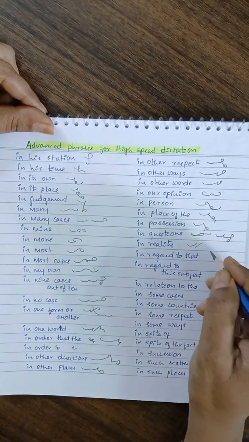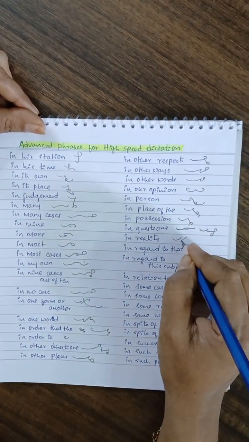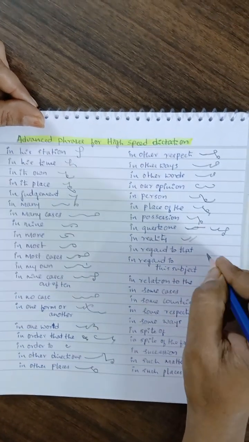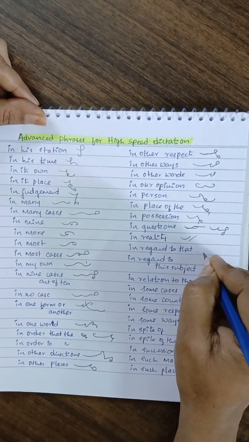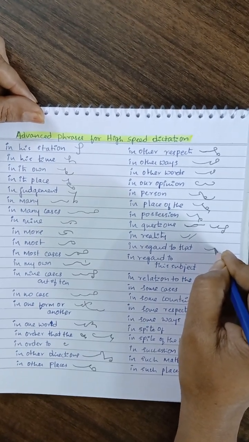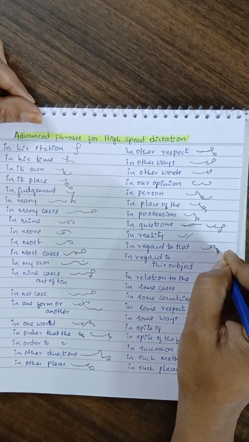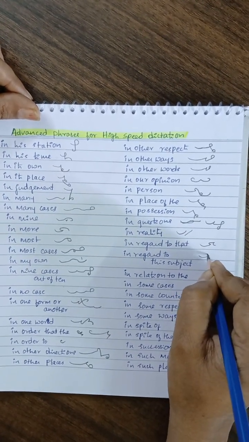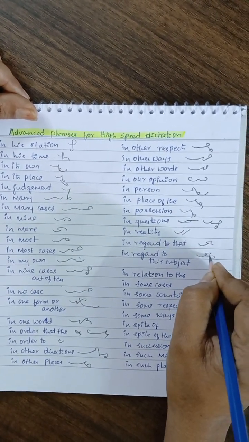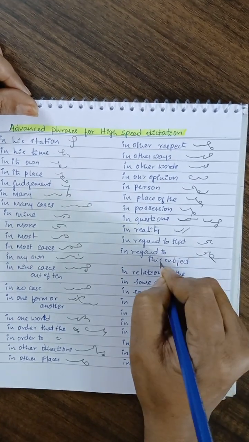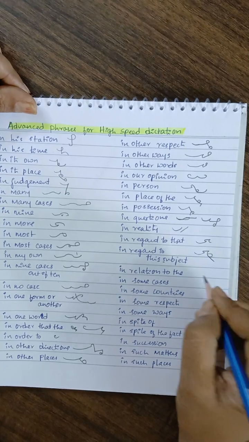N is intersected, that is R is written close to the N. In regard to that. Then in regard to this subject. Here SS circle will come for this yes and this yes.